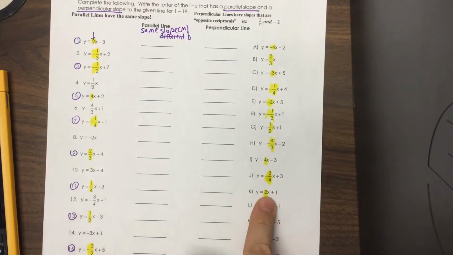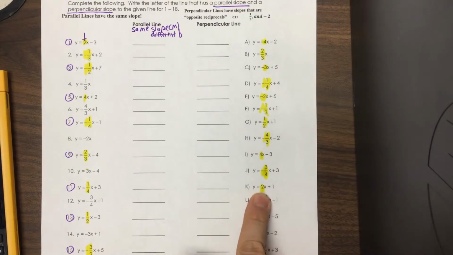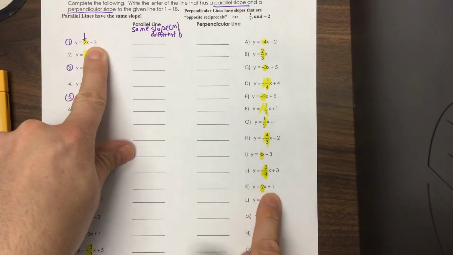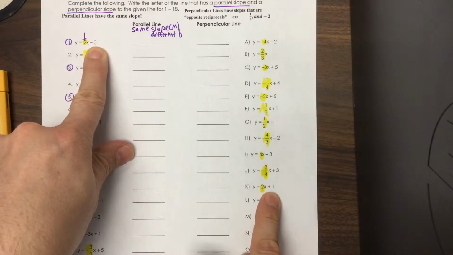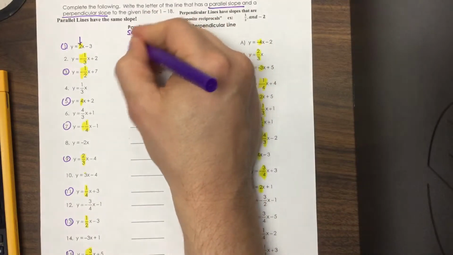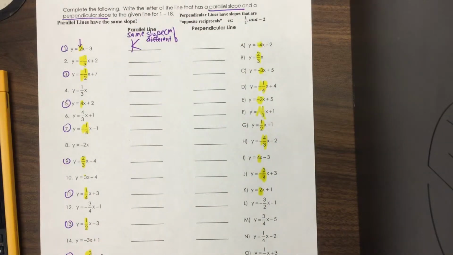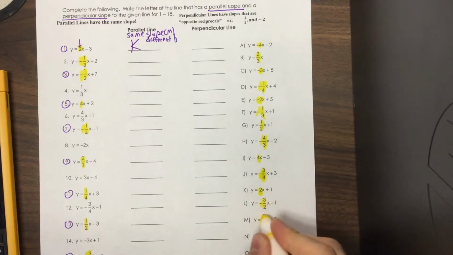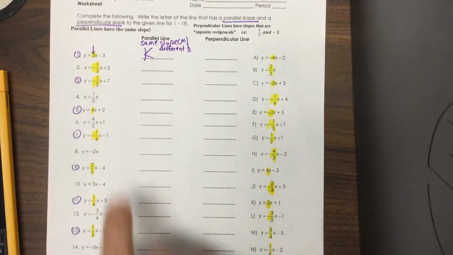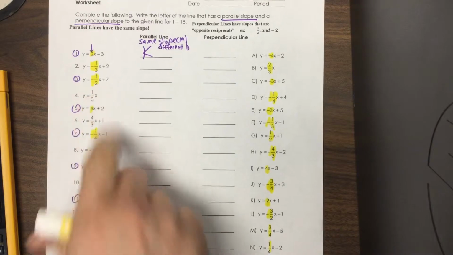Here, I have a slope of 2. So my m is 2 for both of these. Is my b value different? It is different. So there's the answer for number 1. It's K. I'm going to go ahead and finish highlighting all my slopes on my answer choices. Okay, number 3. I need a slope of -1/2.